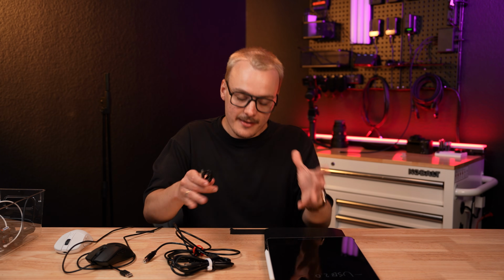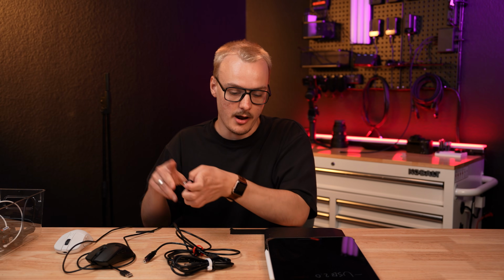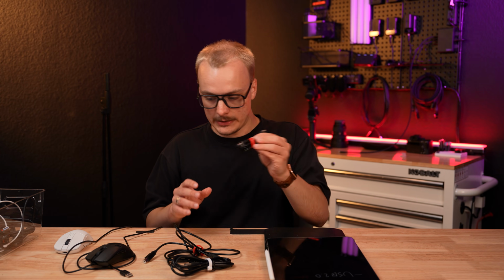Now, the reason I'm explaining it in the way that I am is I think the easiest way to understand USB is to just go through the history of it. Otherwise, things can get kind of confusing, and you'll see why later on. Just had to get that out of the way, but let's move on.